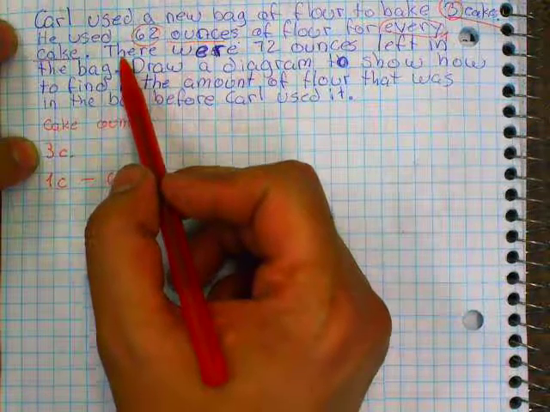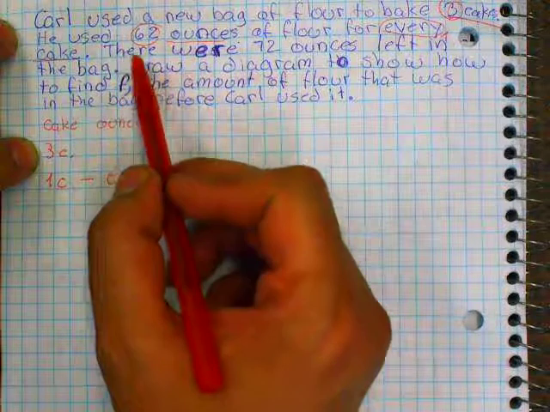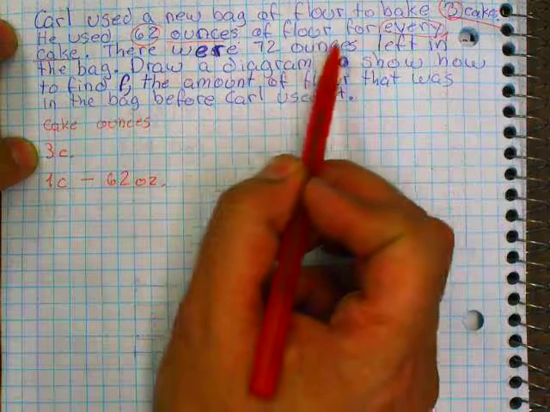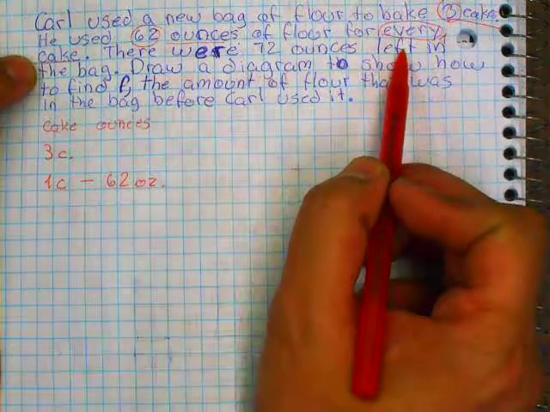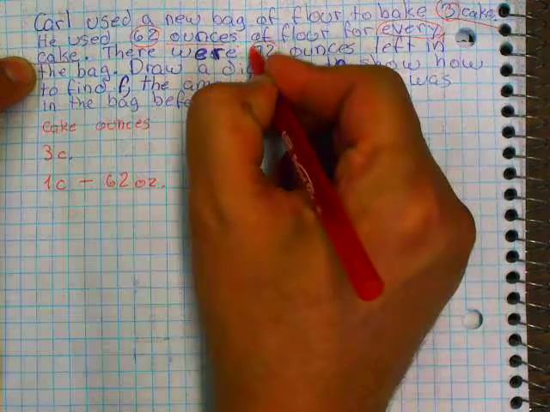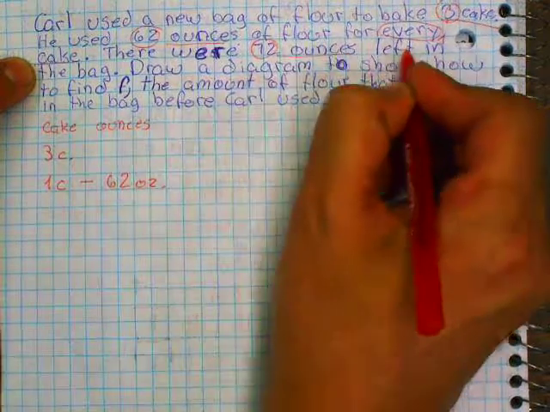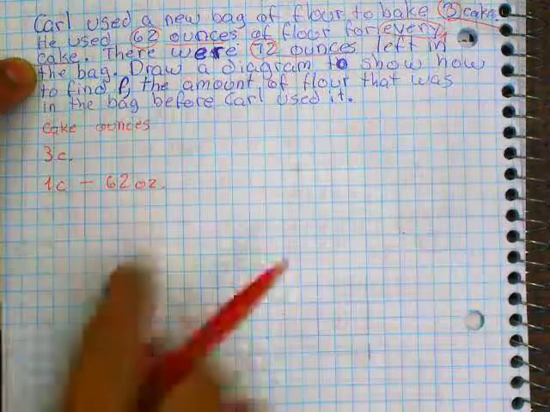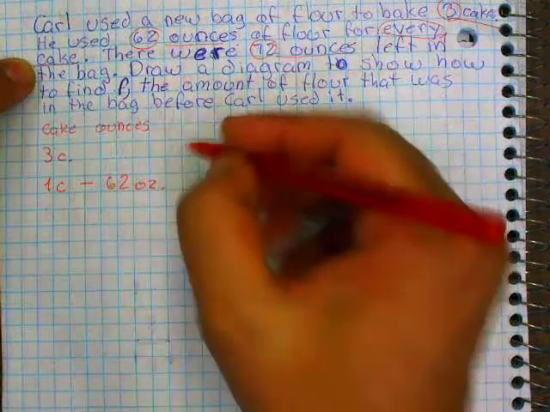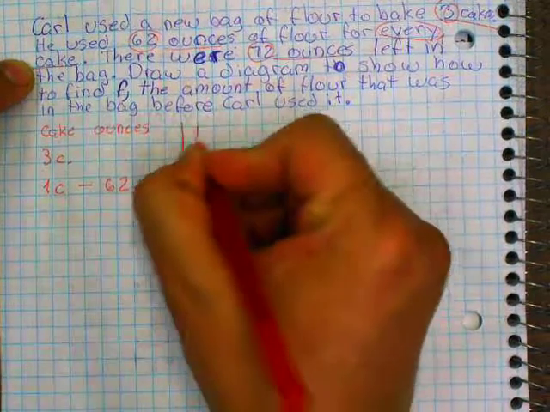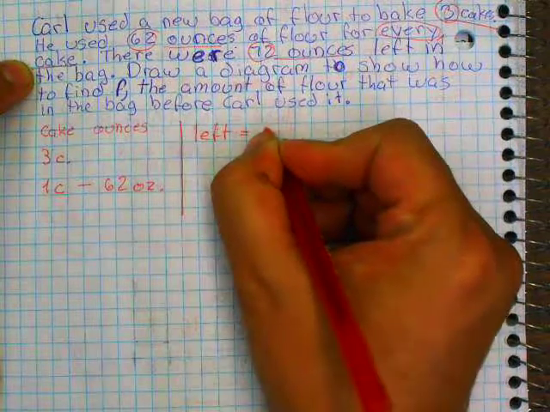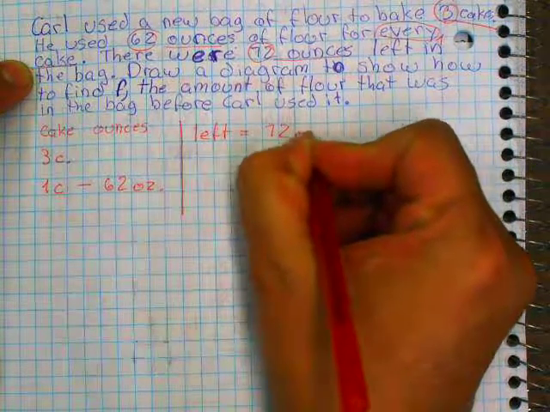Now look, the next sentence says, there were 72 ounces left in the bag. Is that part of this relationship? No. He has 72 ounces left in the bag.